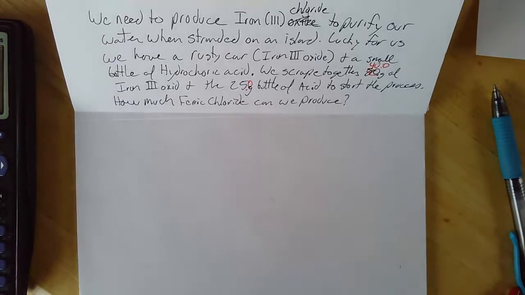All right. Welcome to the hard version, which really isn't that much harder than the last, considered easy, version of limiting reactants. We have an extra step, and it's a step that you're very familiar with. So let's get into it. We're going to read the first part to get our chemical equation, because that's the most important thing. Then we can use that to proceed where we need to go.